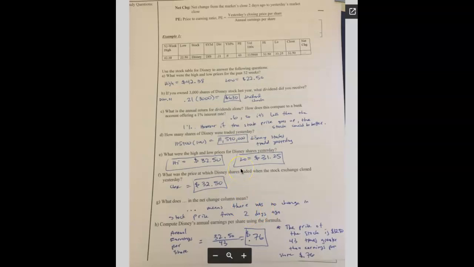It's 8.6 in the book, and you can see here some information from a stock given. In fact, it's a Disney stock. It's old information from back when this book was written. Either way, you could still use it to answer these prompts. Use the stock table for Disney to answer the following questions.